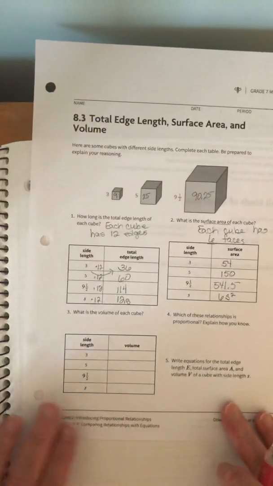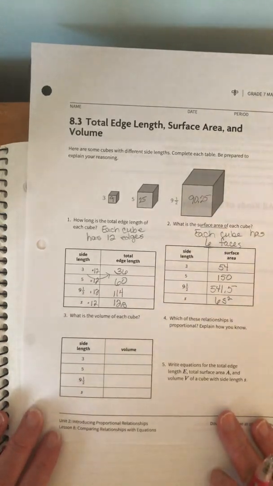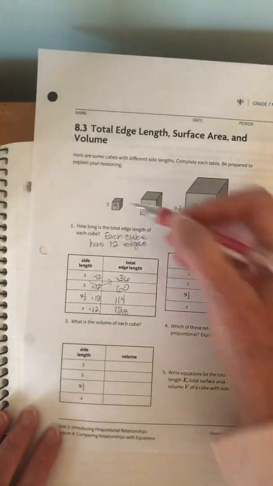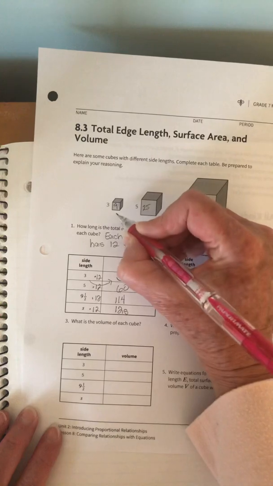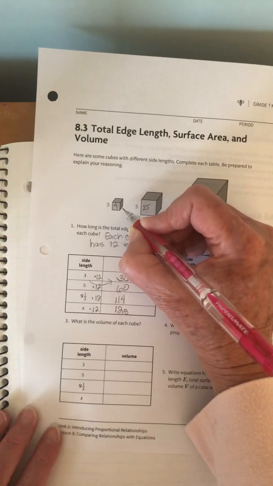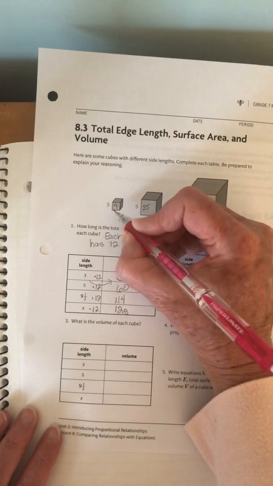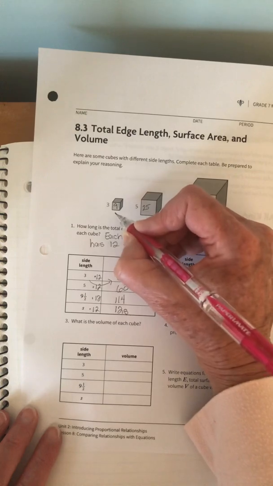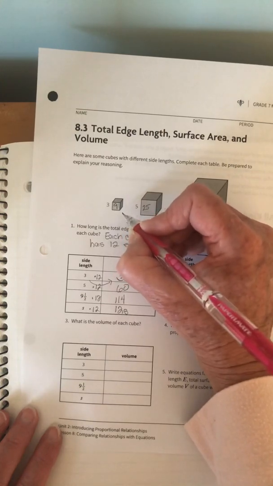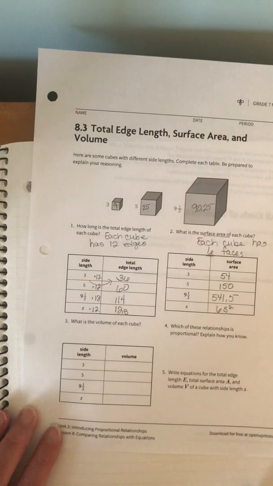All right, now we're being asked to find the volume. Remember, volume is the area inside, so we are going to do side times side times side. We're going to take the area of the base, which would be side times side, and then multiply it by the height, which in the cube is all the same number.